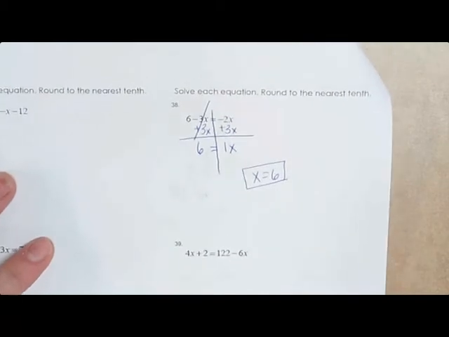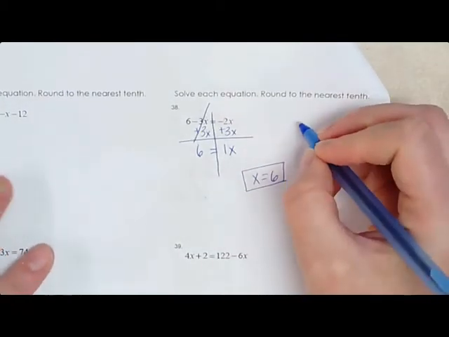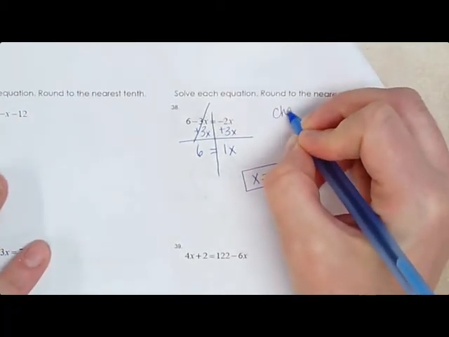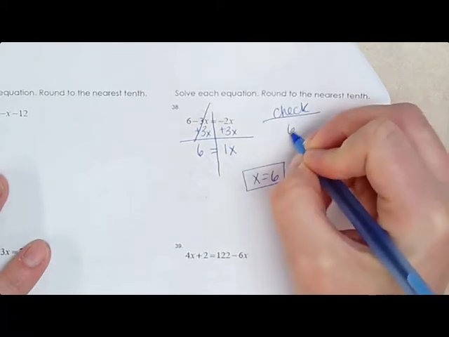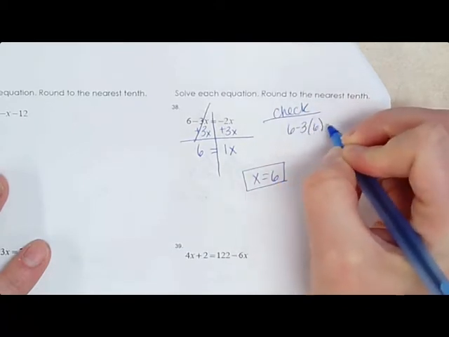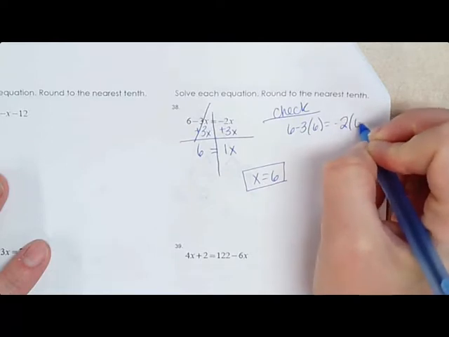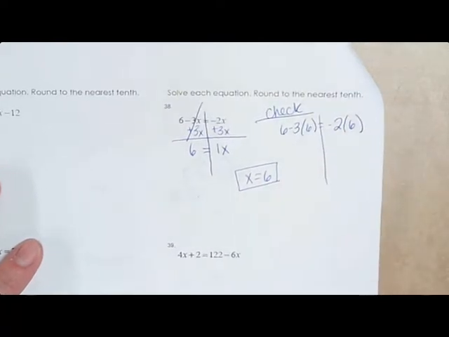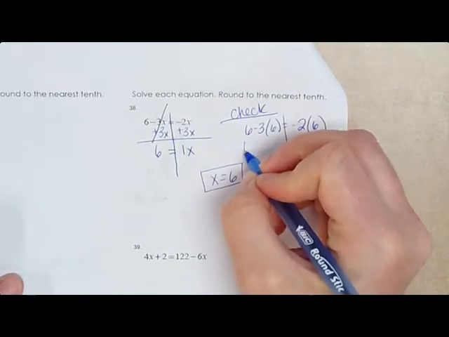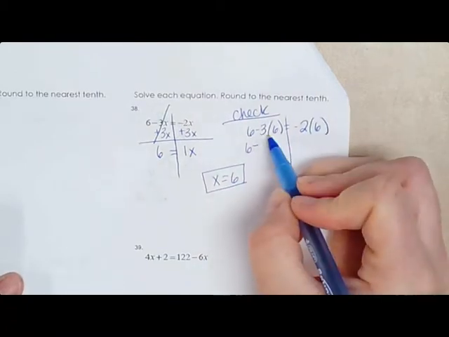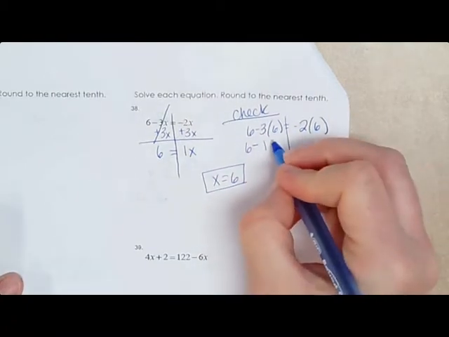And do you remember the way to check your work? You plug it back in. So we're going to go 6 minus 3 times 6 equals negative 2 times 6. And we're going to make sure that they're equal on both sides. So it'd be 6 minus, so 3 times 6 is 18.